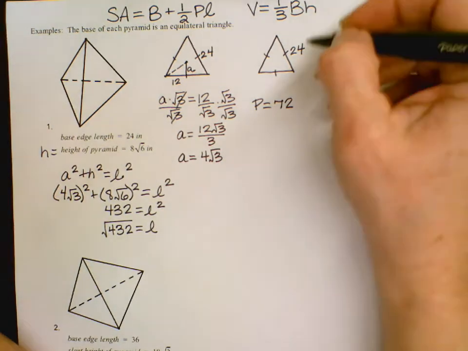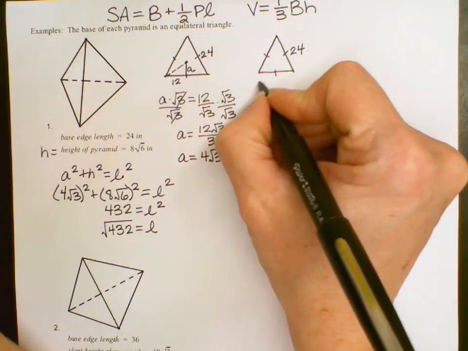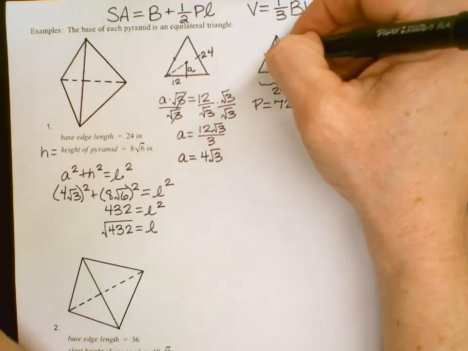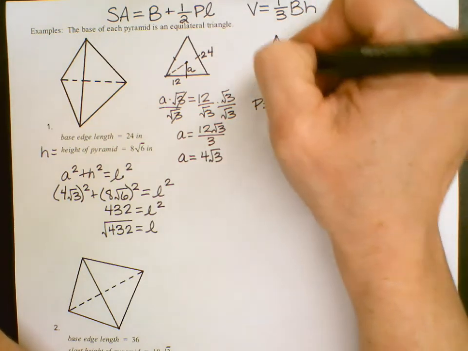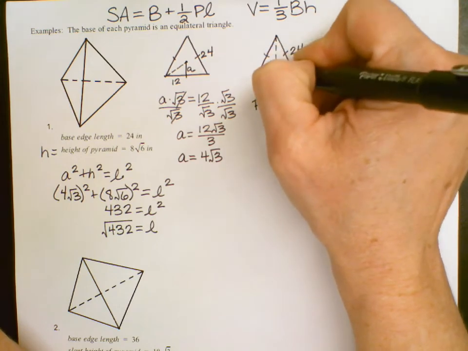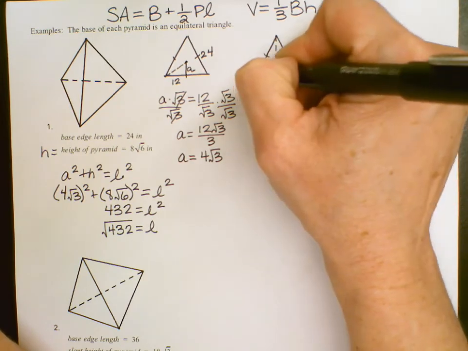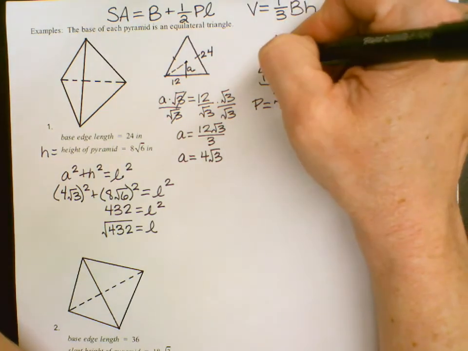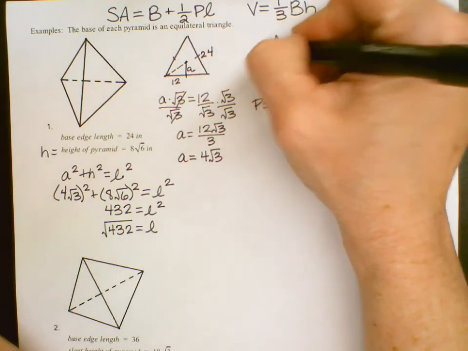Now let's find the area. To find the area of a triangle, you need the length of the base edge, which we know is 24, and we need the length of the height. Keep in mind that's another 30, 60, 90. So here the height divides this side into 2 segments, each 12 units long, which makes the height 12 square root 3 for that triangle.